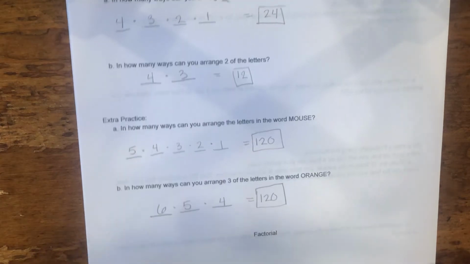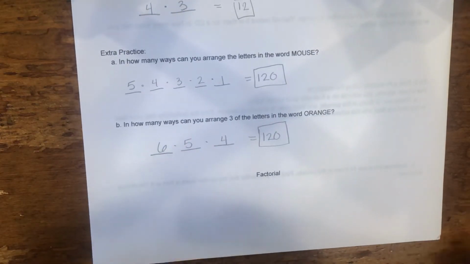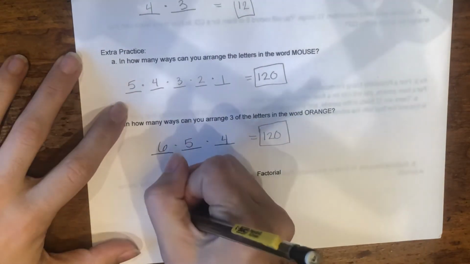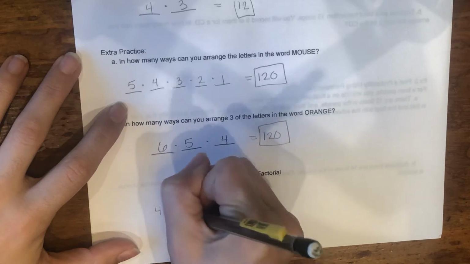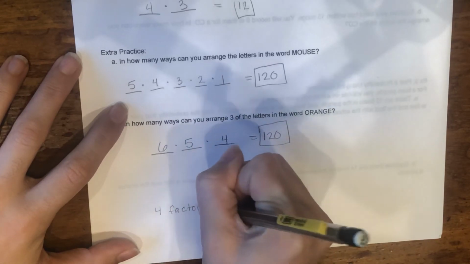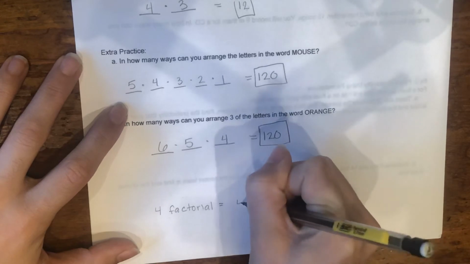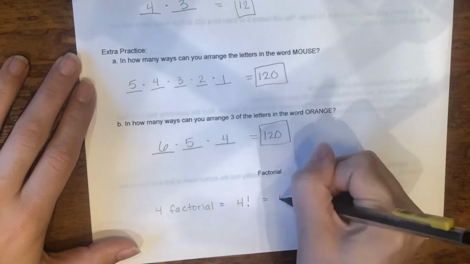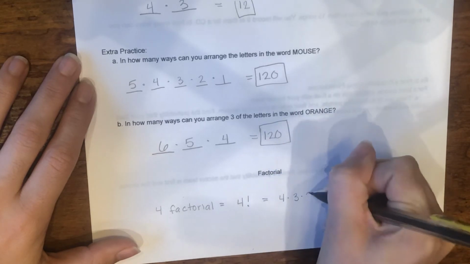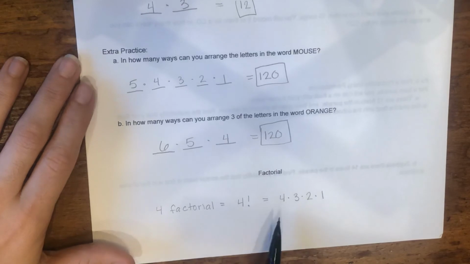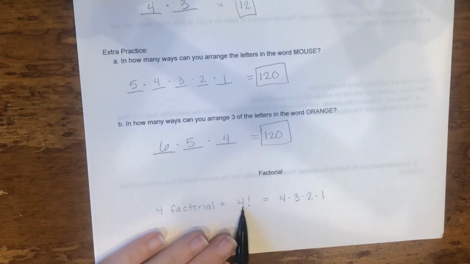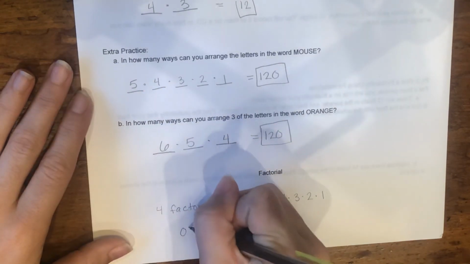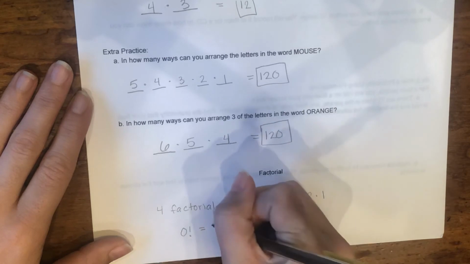Then we're going to talk about factorial. What this means is what we've been working with is actually considered factorial. So if I were to say 4 factorial, we are going to write the 4 and then an exclamation point. What this means is we are doing 4 times 3 times 2 times 1. So with this, we start off with our number and we just decrease all the way to 1. Key thing with this, 0 factorial is going to equal 1.